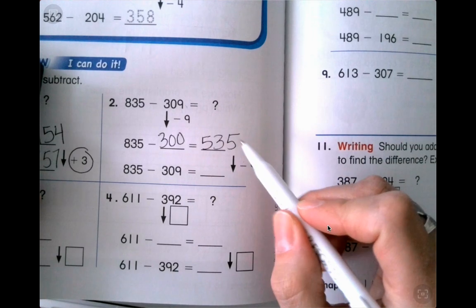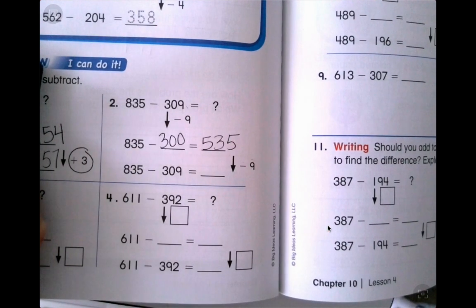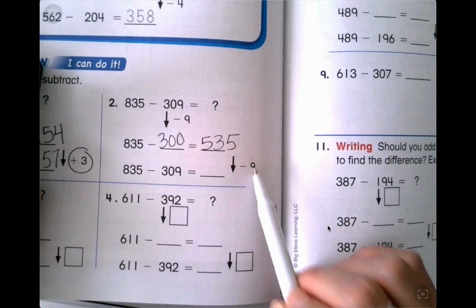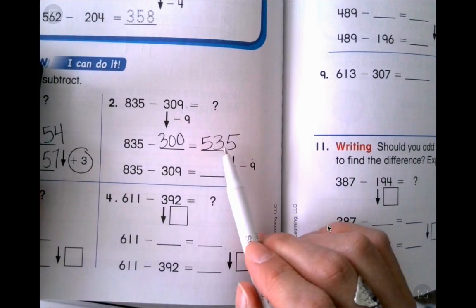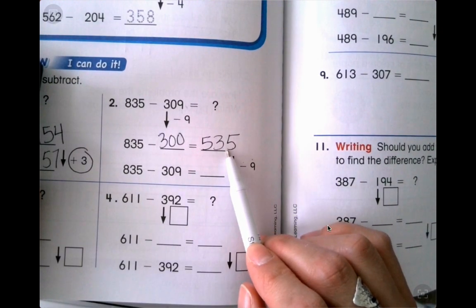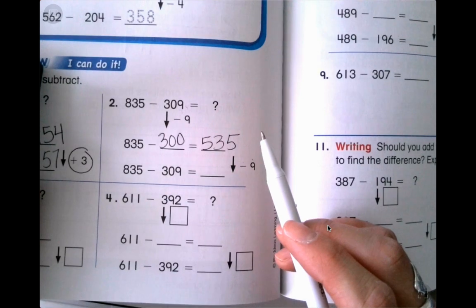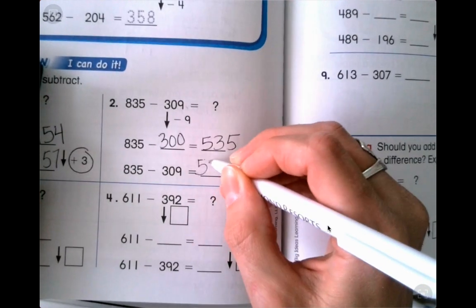So we have 535. Now subtract 9 from that. So stop. What's 35? Just take away 5 of it. 30. And go back 4 more. 26. So 520.